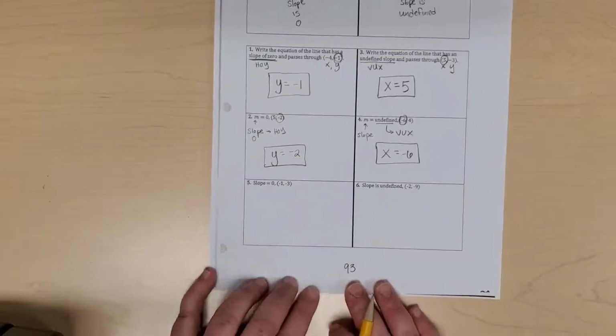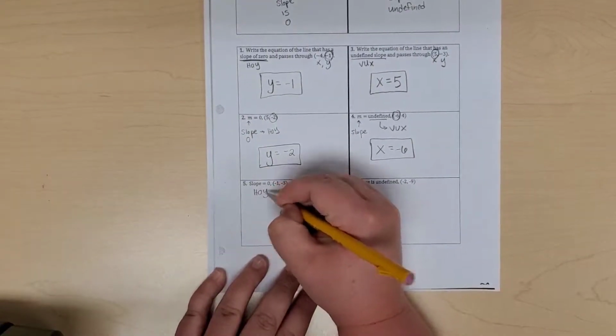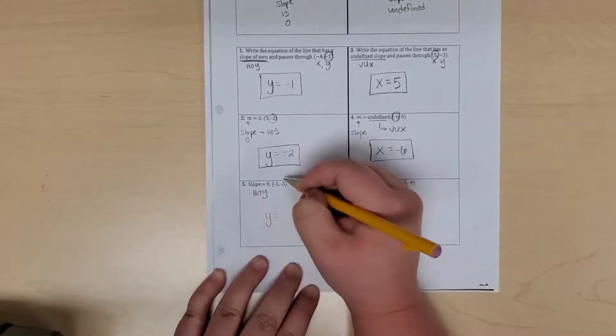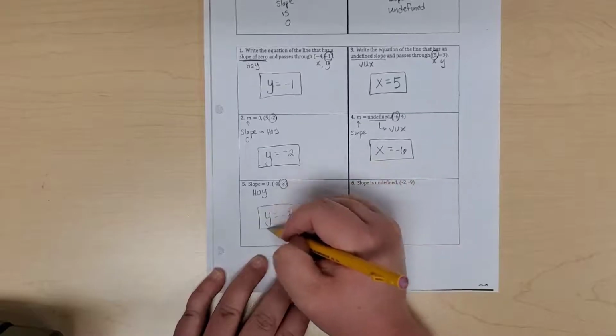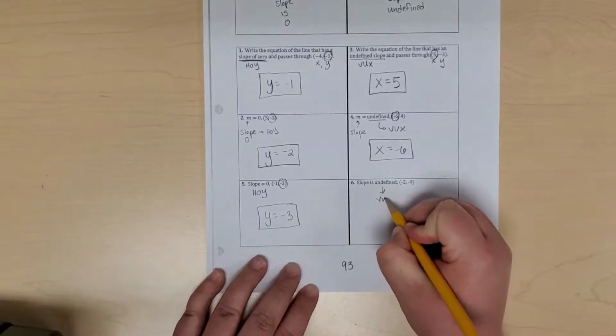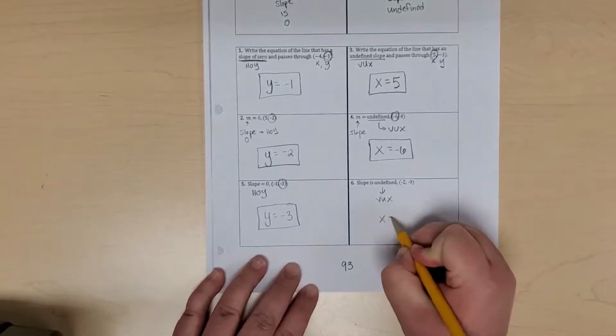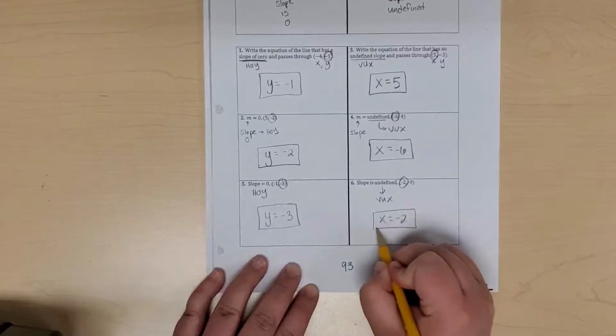Two more. Again, slope is 0. That tells me this is a HOY. So it's going to be Y equals, and the Y value is -3. So it's Y equals -3. Last one, undefined tells me it's a VUX. So it's going to be X equals, and the X value is -2. So my equation is X equals -2.